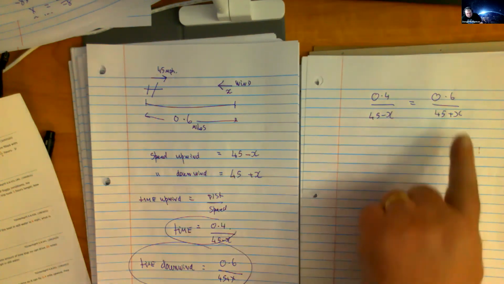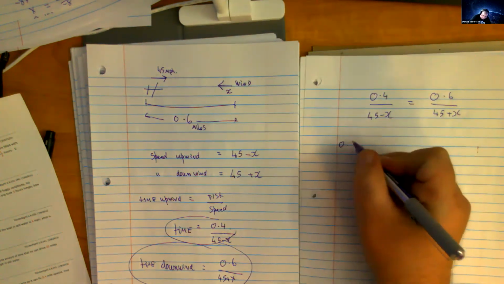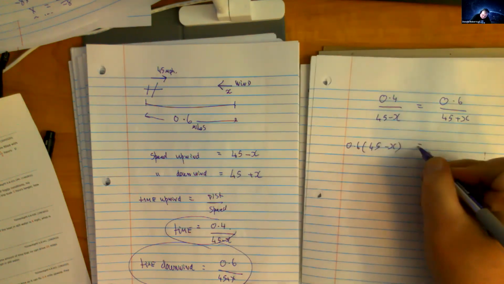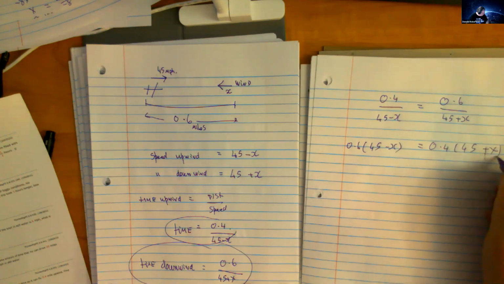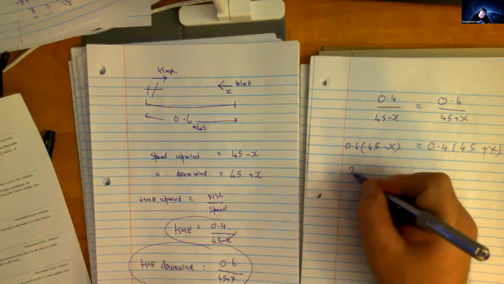In fact, looking at that, do you see a cross multiply? Pretty messy one, but I'll have to do it. 0.6, 45, take away X. 0.4, 45, add X. 0.6 times 45 is 27.